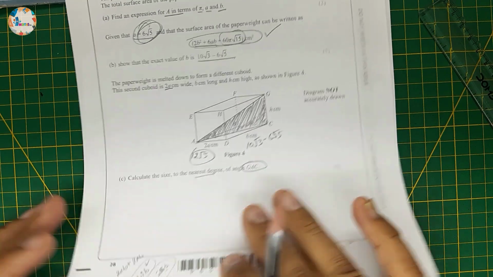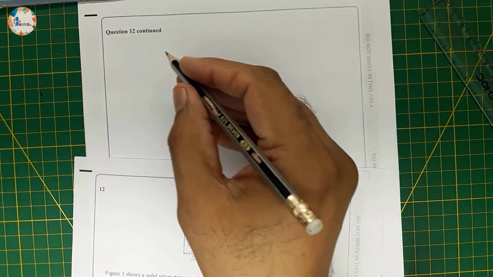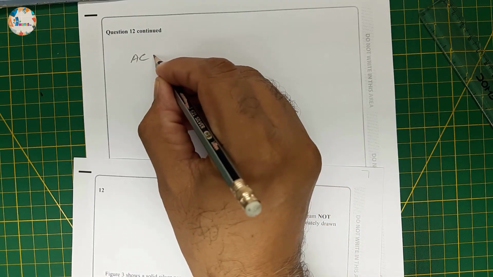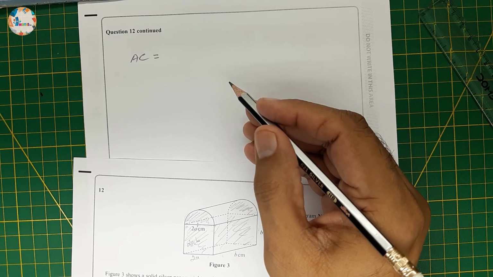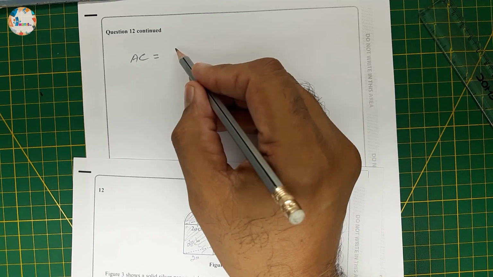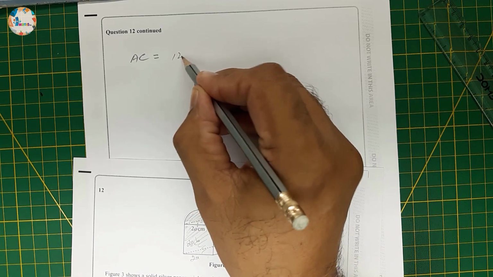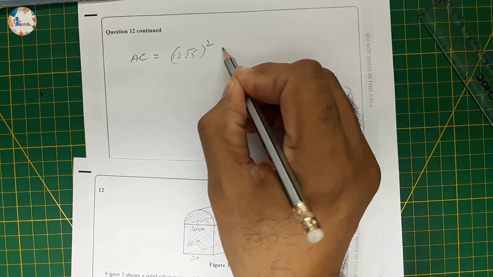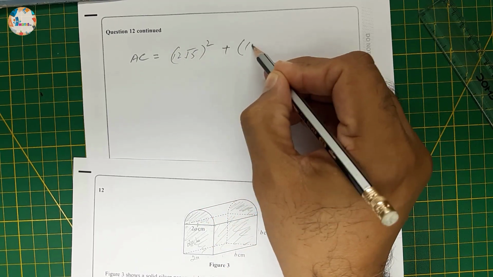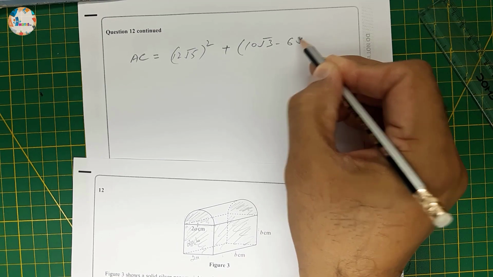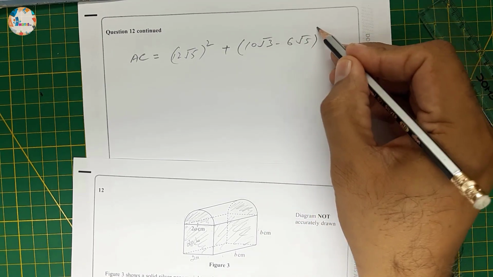So AC will be equal to, by Pythagoras theorem, we can write 12 under root 5 squared plus 10 under root 3 minus 6 under root 5 squared.